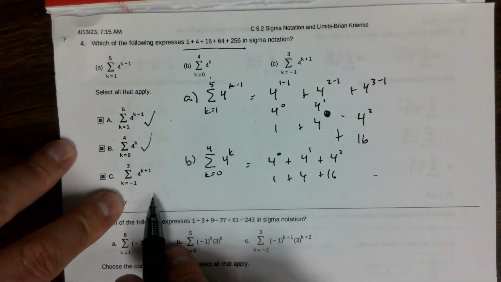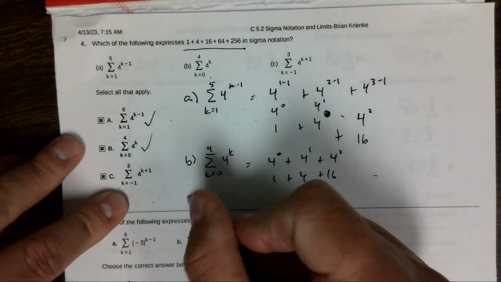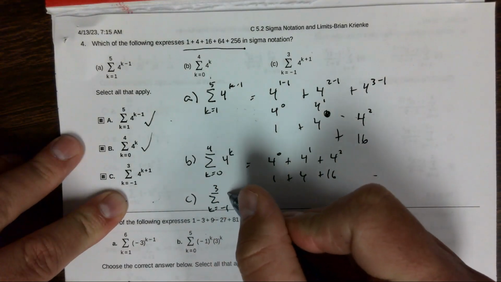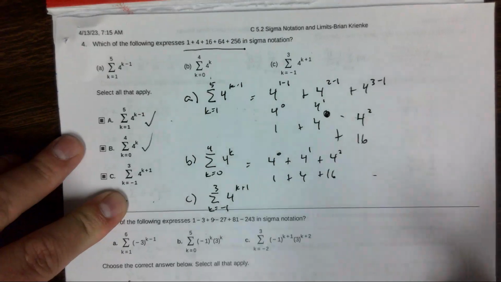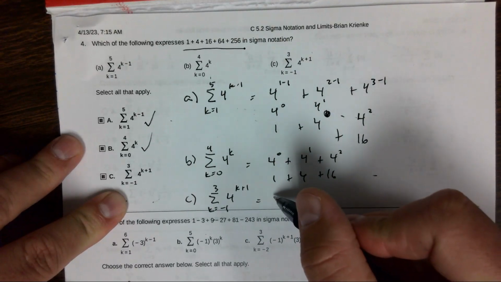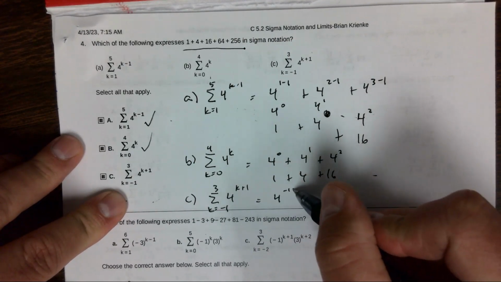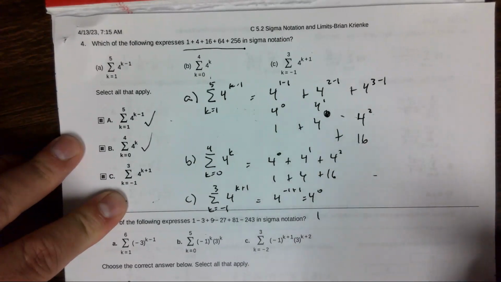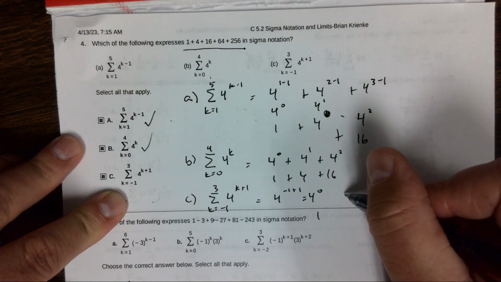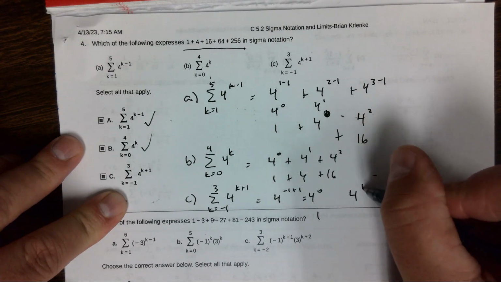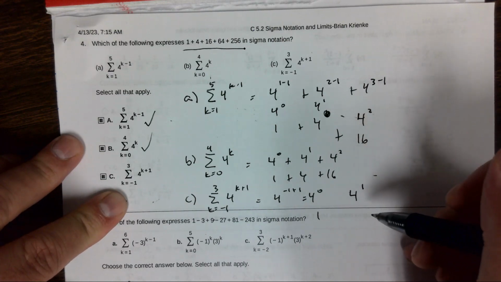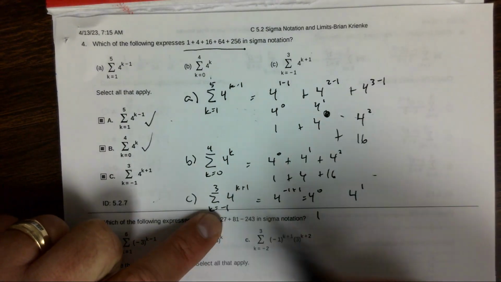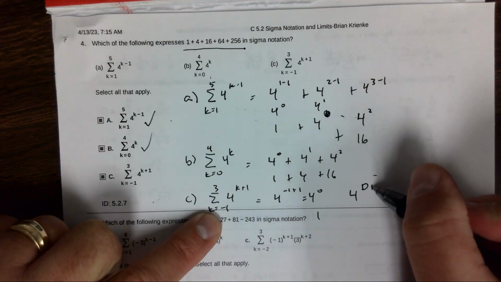Now the next one, they have a -1 there. And so the sum from k equals -1 to 3, 4 to the k plus 1, means you're doing 4 to the -1 plus 1, which is really 4 to the 0, which is 1. And then you're going to say 4 to the first, because that's 0 plus 1.